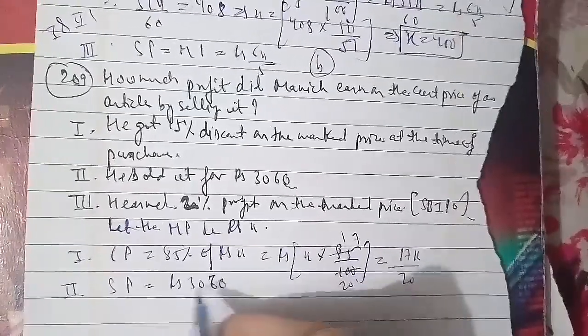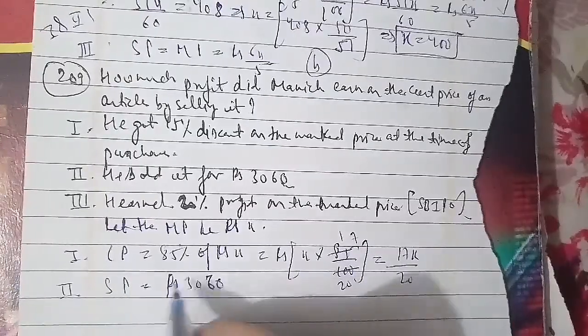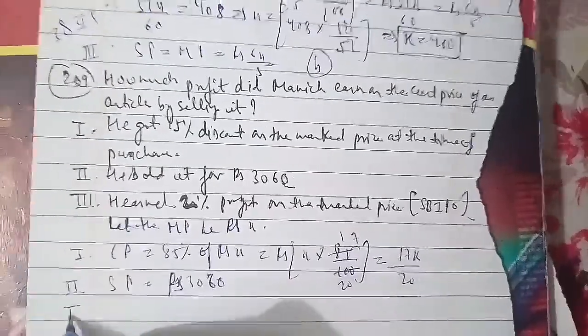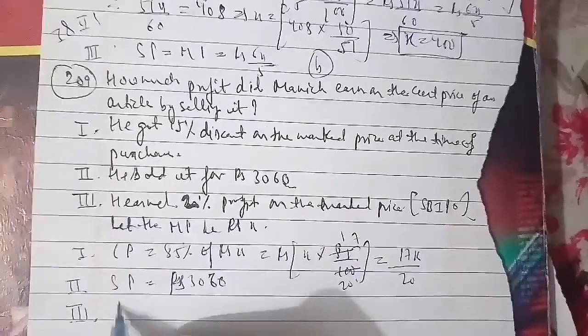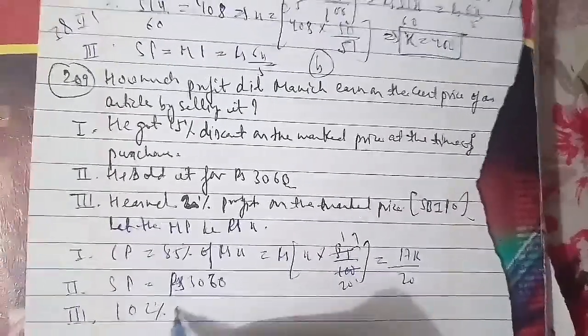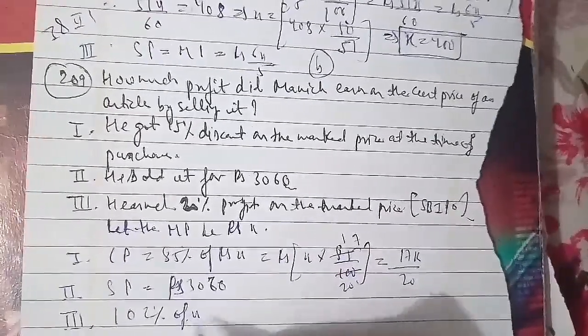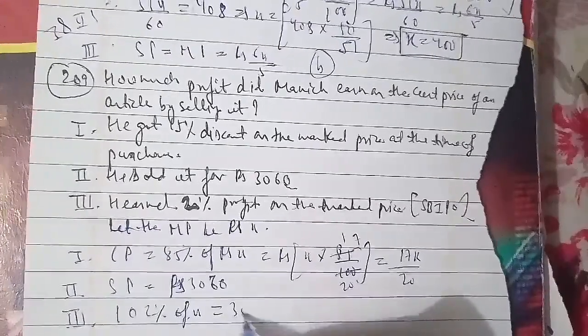So according to the third, 102% of X equals 3060.